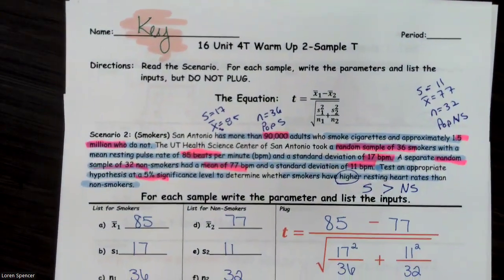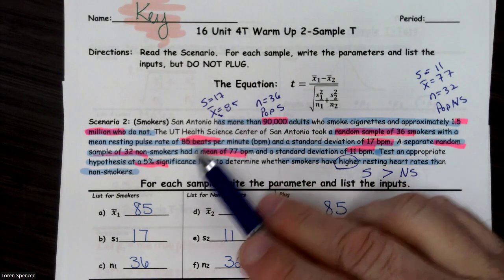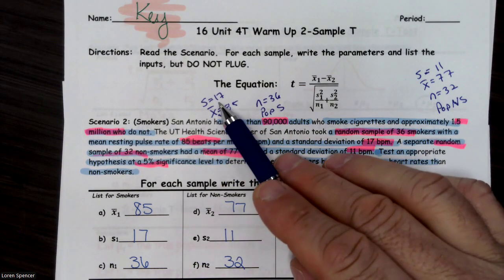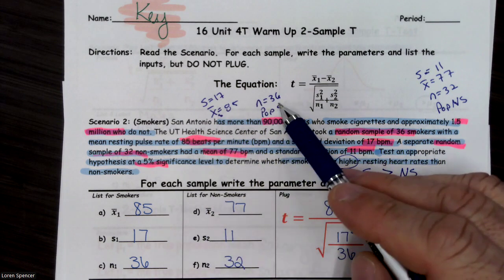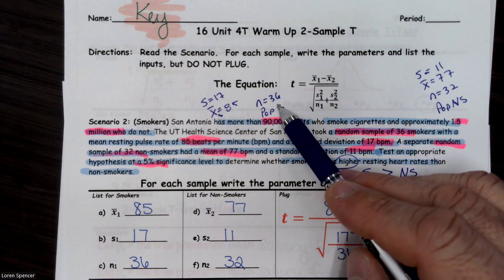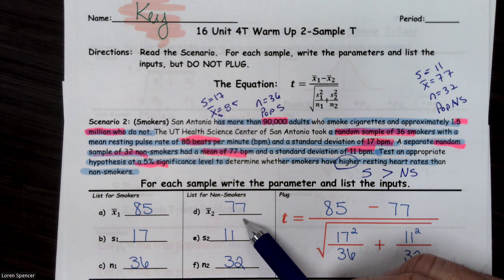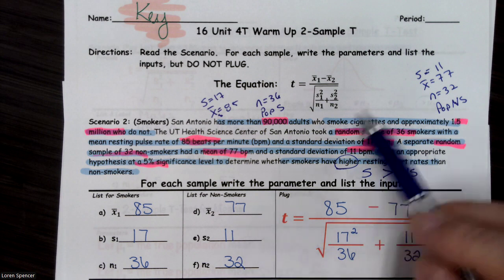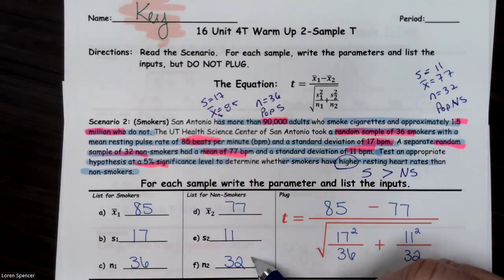So what's our information that we have? Well, we have a sample X bar of 85, a sample standard deviation of smokers of 17, and a sample size of 36. We also have a sample mean of 77 beats per minute for non-smokers, their standard deviation is 11 beats per minute, and a sample size of 32.